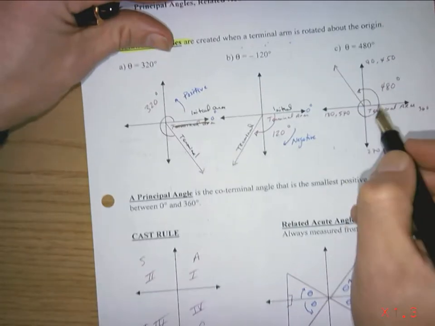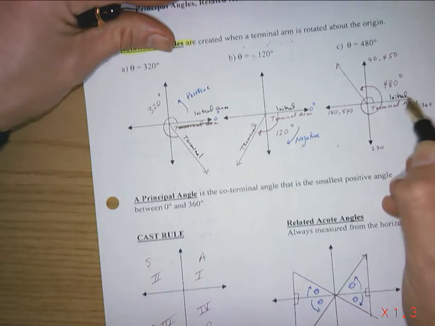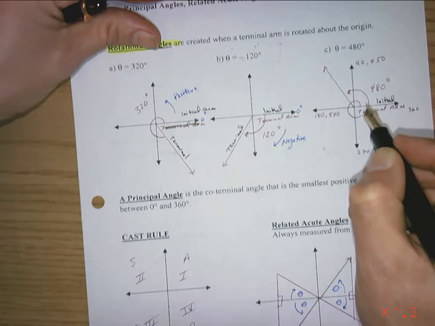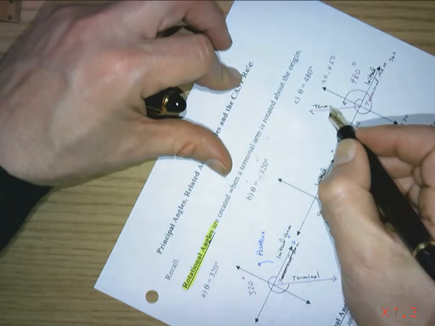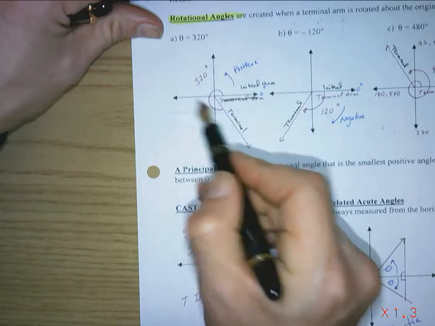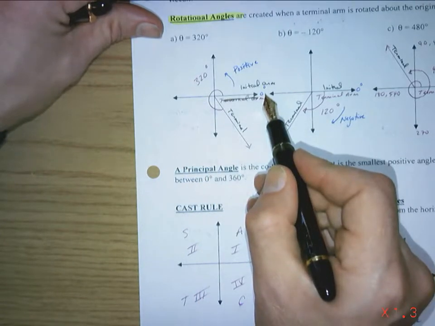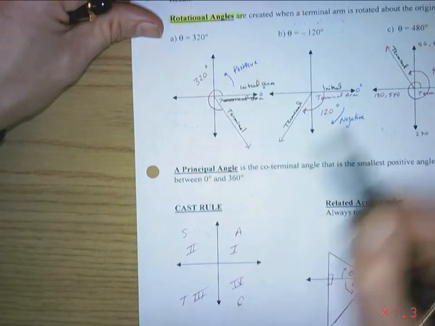And again, it starts here on the initial arm. And the initial arm is always at the same place. It's always going this way, the positive x-axis. And we went all the way around once, and we came up some more, and we stopped here. And that's the terminal arm. So we talked about positive rotation, so 360 degrees, being all the way around to here. Notice if we made it all the way up here, it'd be 360. So what are we missing? We're missing 40 in here, so 320.